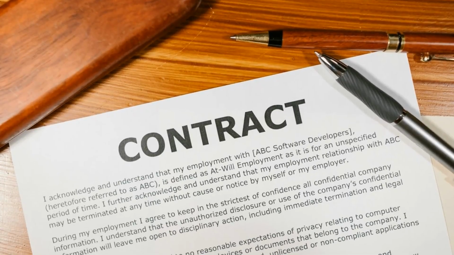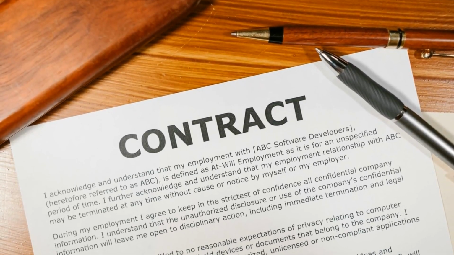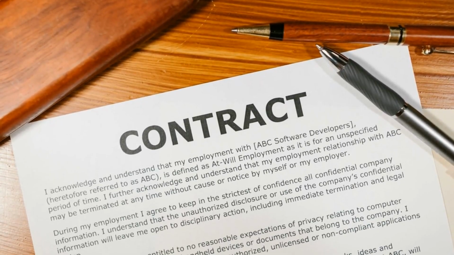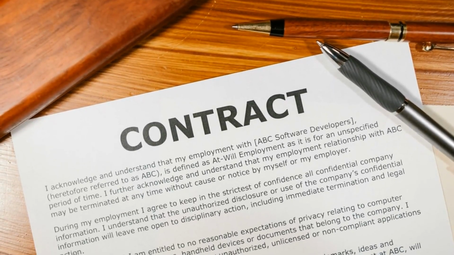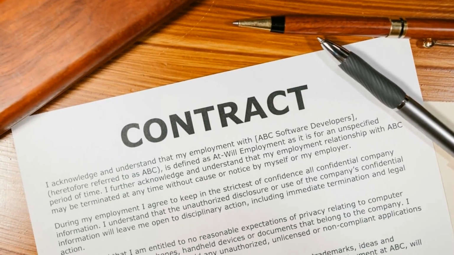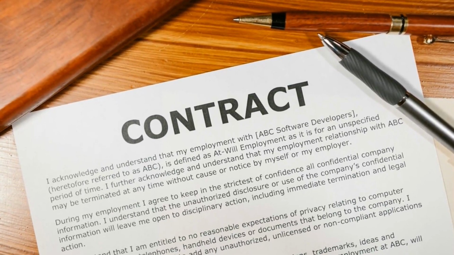This specific tort claim requires an enforceable contract. Without one, the plaintiff would need to pursue a claim for interference with prospective economic advantage instead. This alternative claim involves interference with potential future economic benefits, not just formal contracts.